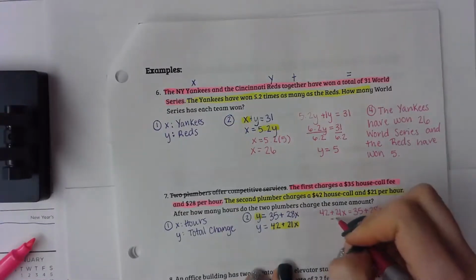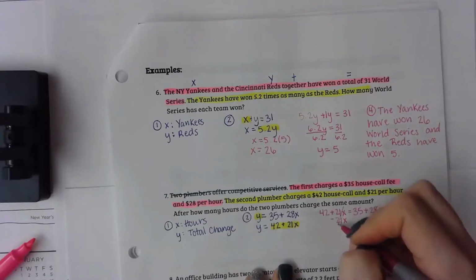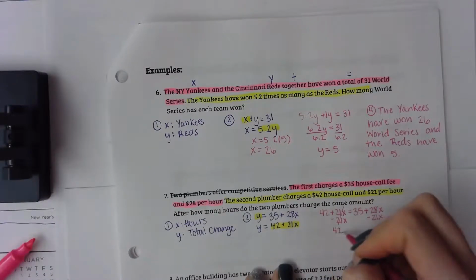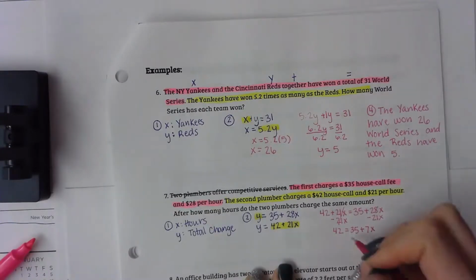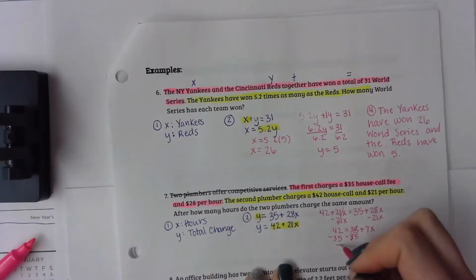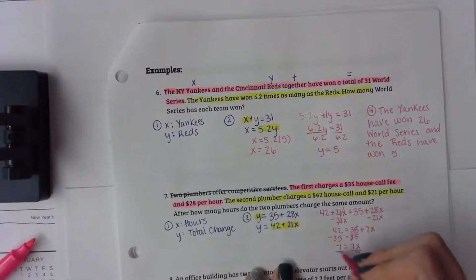So I'm going to subtract 21x from both sides. And subtract 35. Divide by 7. So 1 equals x.